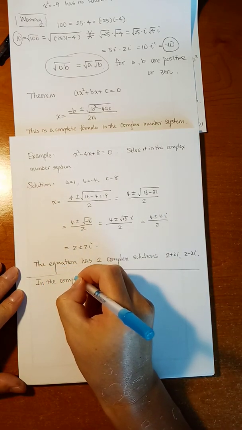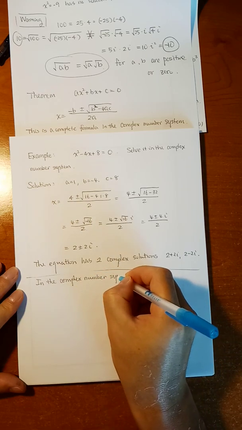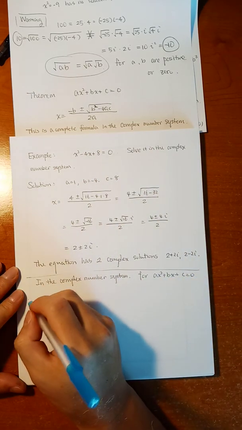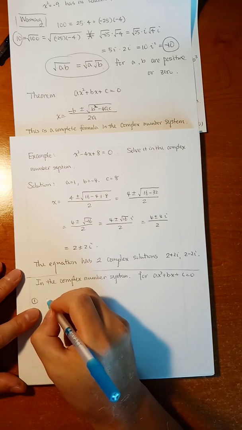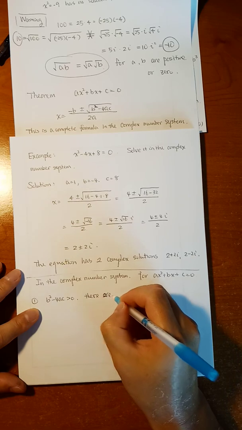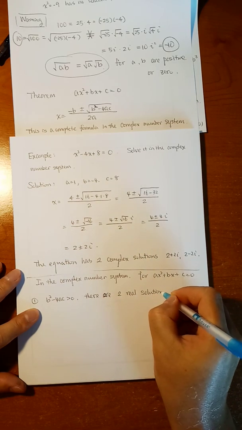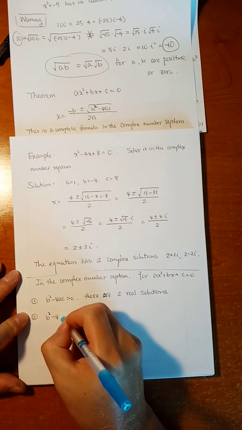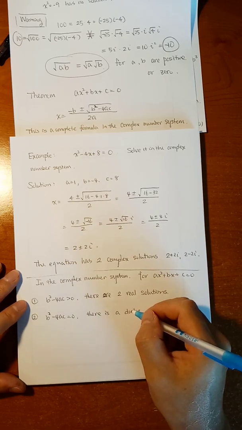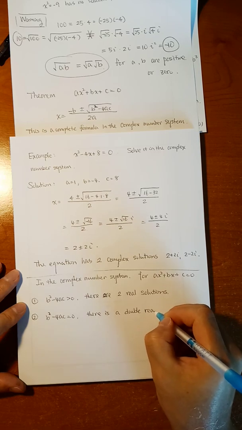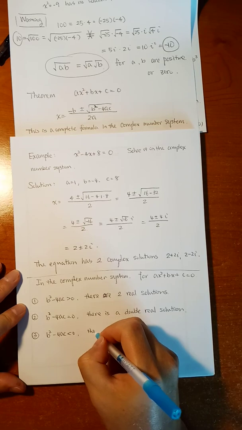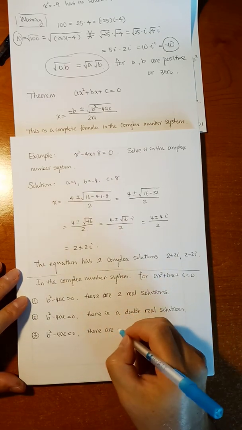In the complex number system, for ax squared plus bx plus c equal to 0, then 1, b squared minus 4ac positive, there are two different real solutions. 2, b squared minus 4ac equal to 0, there is a double real solution. 3, b squared minus 4ac is negative, there are two complex solutions.